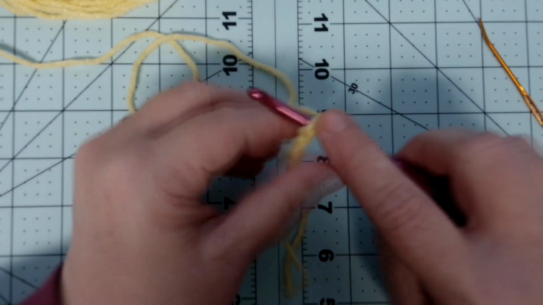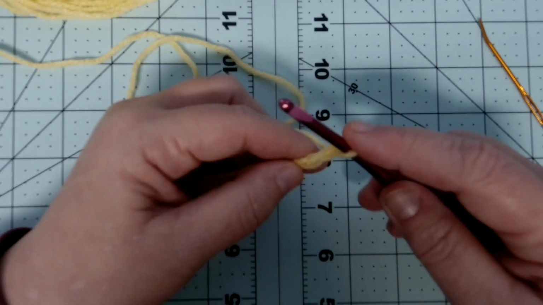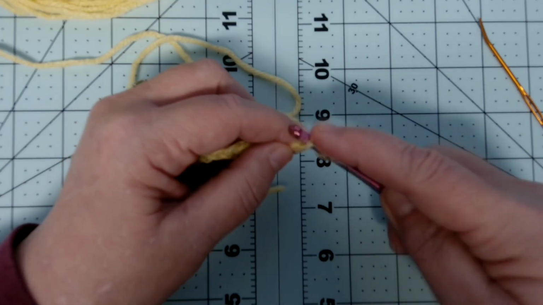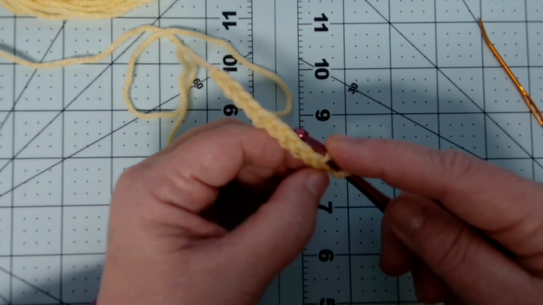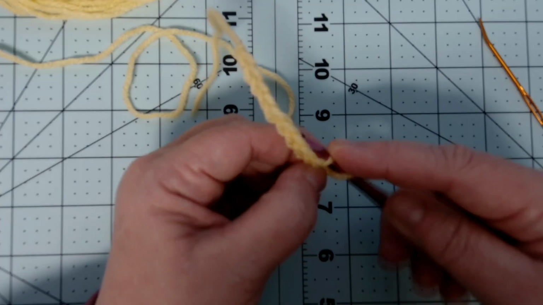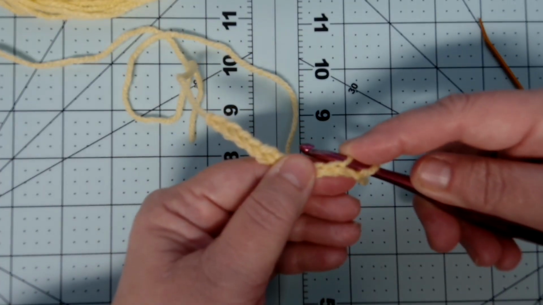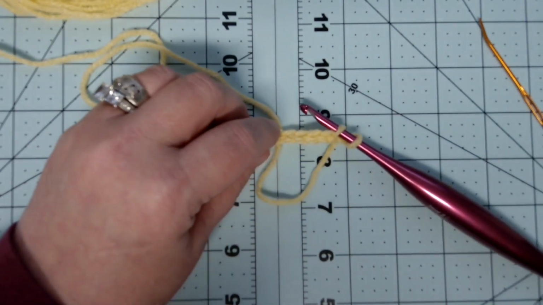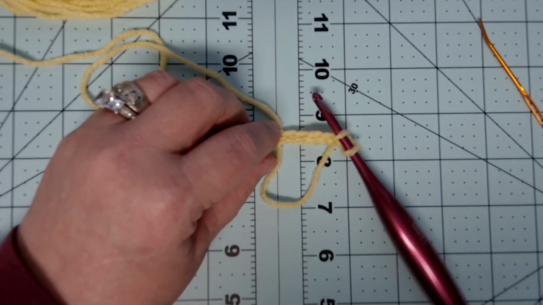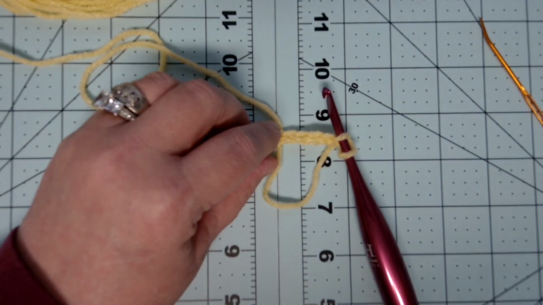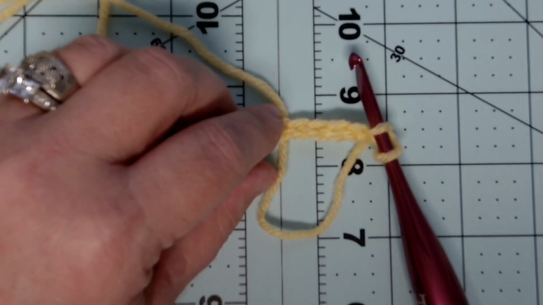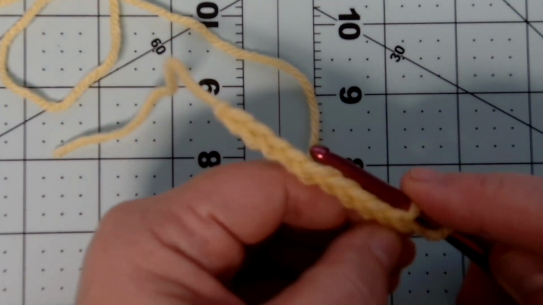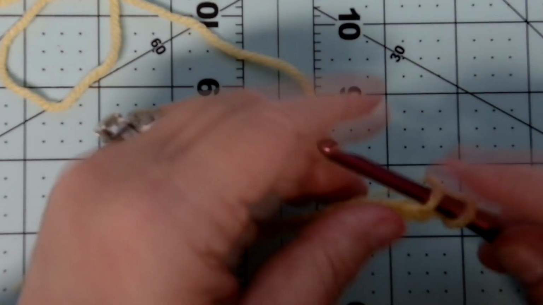Now, when it comes to foundation chains and stitches, depending on the project, some people will go only under the back loop so that it creates a little bit of a thicker foundation here for putting on a border. And I'm going to zoom in just a little bit so you can see a little bit more. See how it gives you the two loops at the bottom?